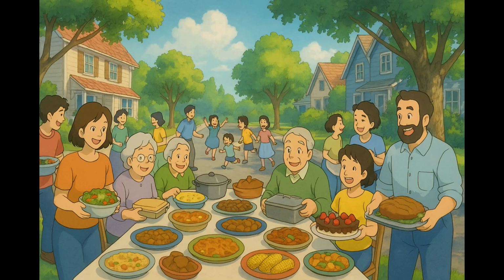Imagine trying to coordinate a big neighborhood block party where every family brings a different dish. Just like each family at the party contributes something unique to the event, different species within a habitat contribute various roles and resources to the ecosystem. Each family is like a different species, and their dishes represent the diverse roles and contributions they make to the community, ensuring the party or ecosystem is vibrant and functional.